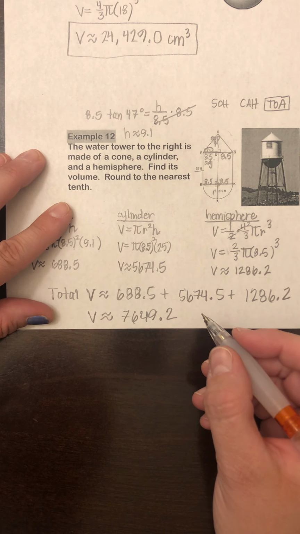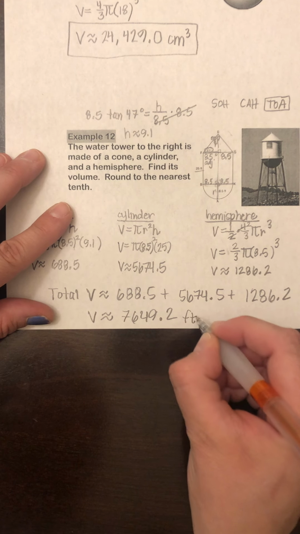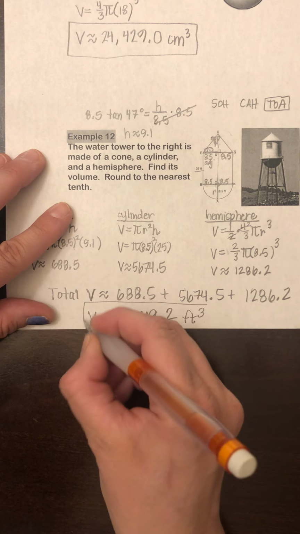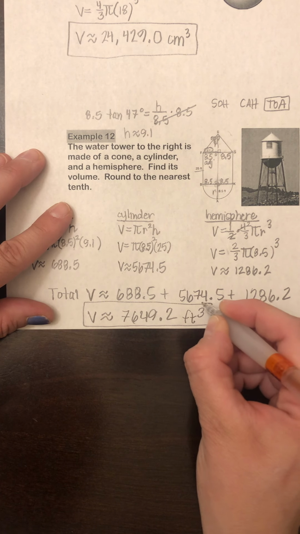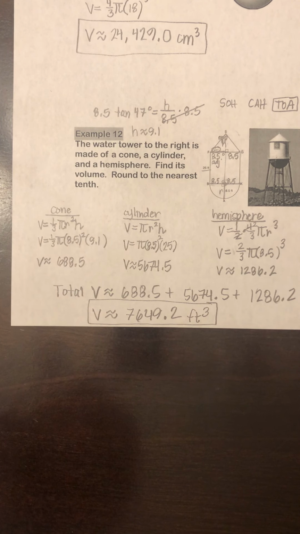Feet. Feet cubed. That is how much water can fit into that water tower. It's a lot of water.